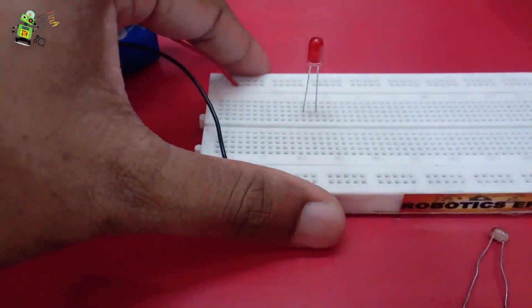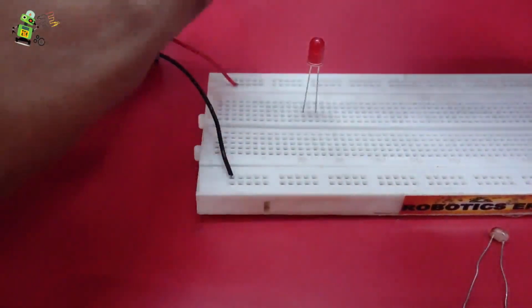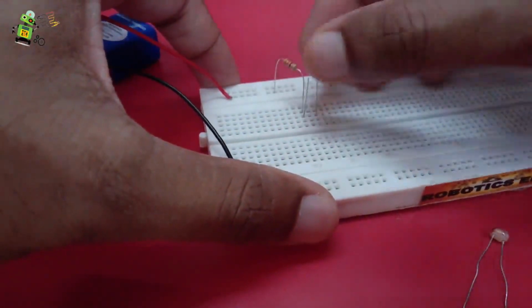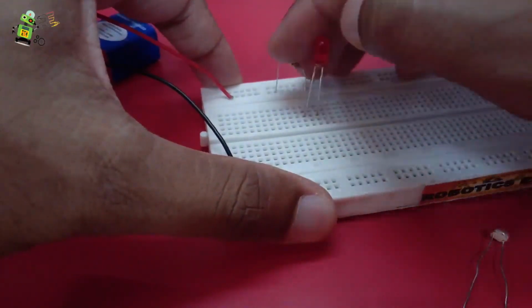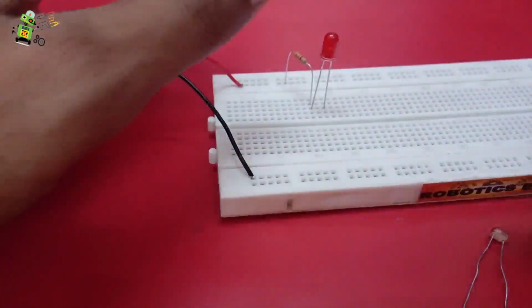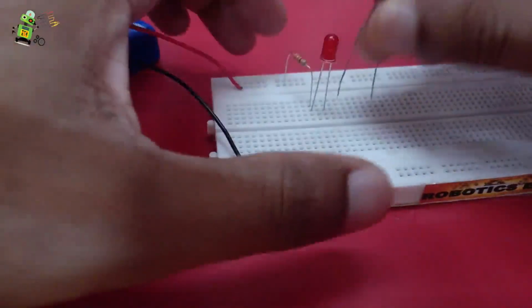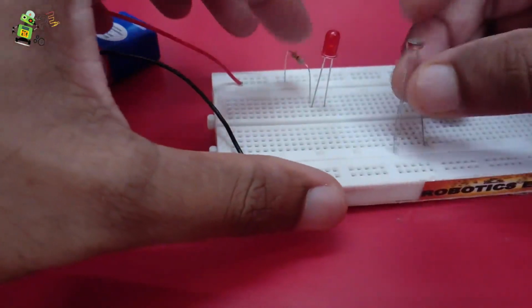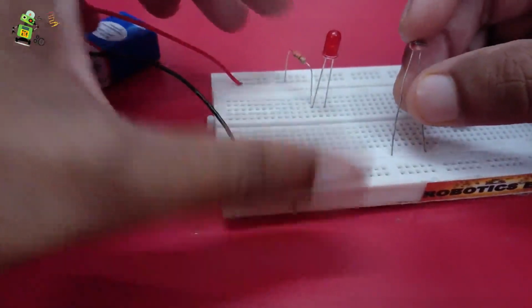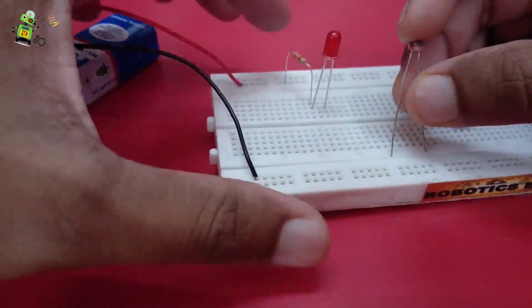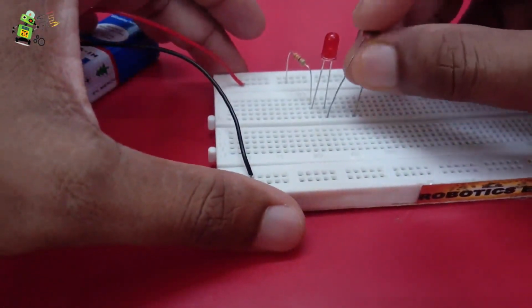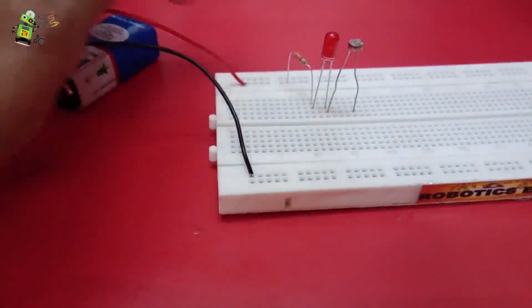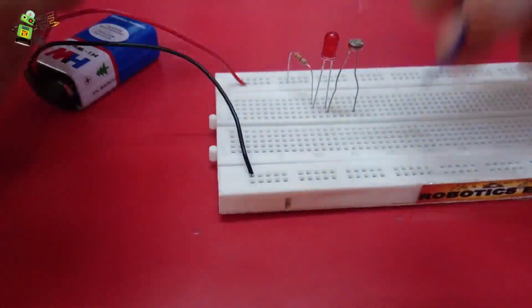I am going to put this one here, and I am going to put this resistor from positive to positive of the LED. Now you have to put the LDR in between. I have used this resistor because if the value is reduced to a very significant level, then there may be a possibility that my LED gets fused. Now I am going to add this LDR in series. Now using another wire, I am going to complete the connection.